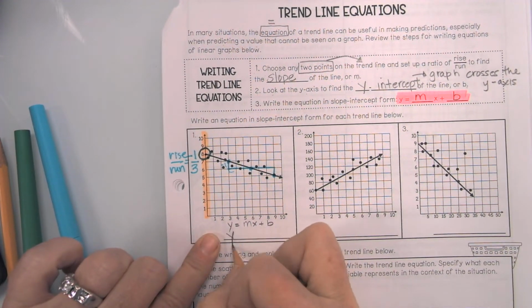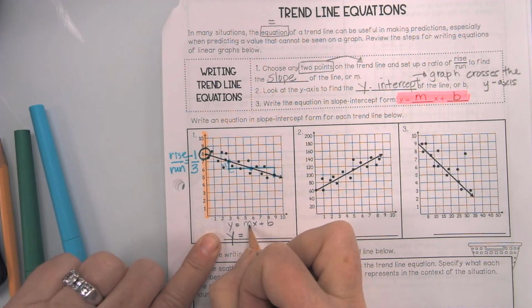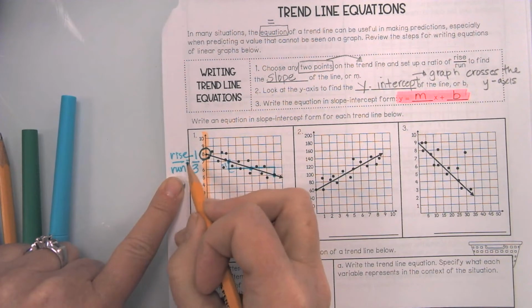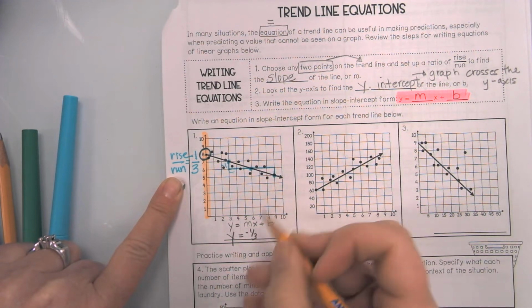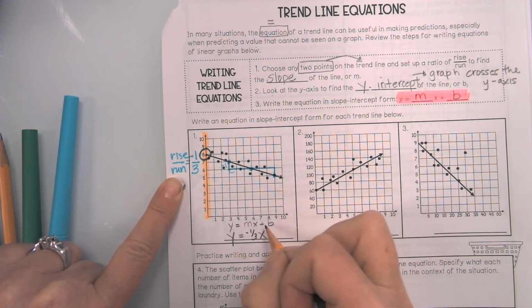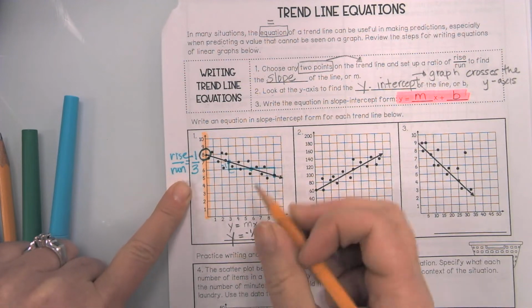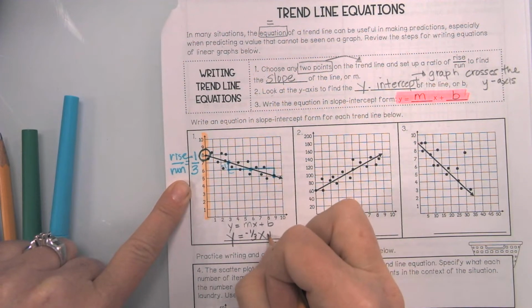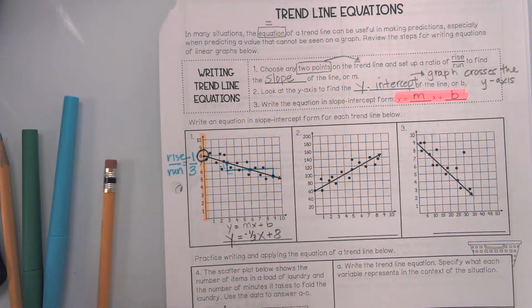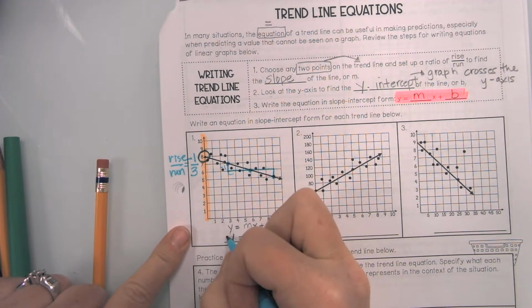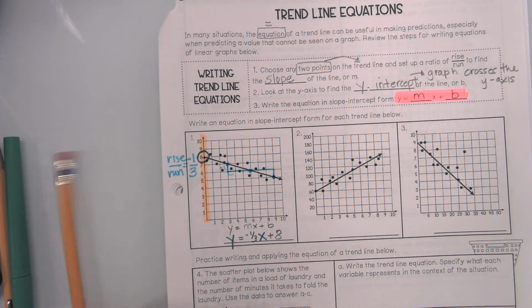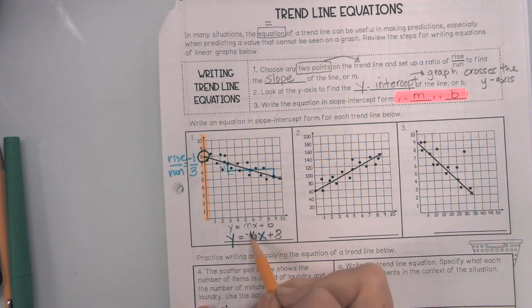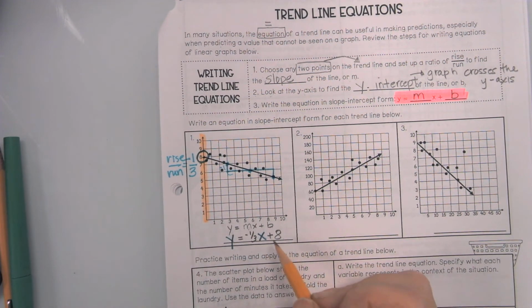Y stays y equals, now remember, m is my slope. M is my -1/3. So I'm going to write -1/3. I always keep x. And then my b is a +8. So I'm going to put +8. So what I want you to notice is that my y stayed y, my x stayed x, but my m and b became values, -1/3 and 8. So that now is my equation.